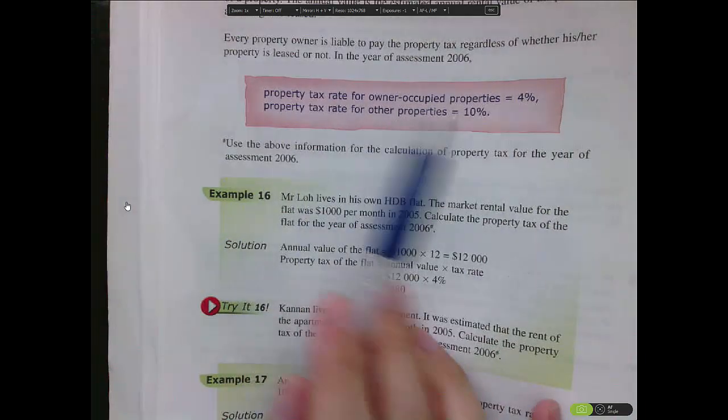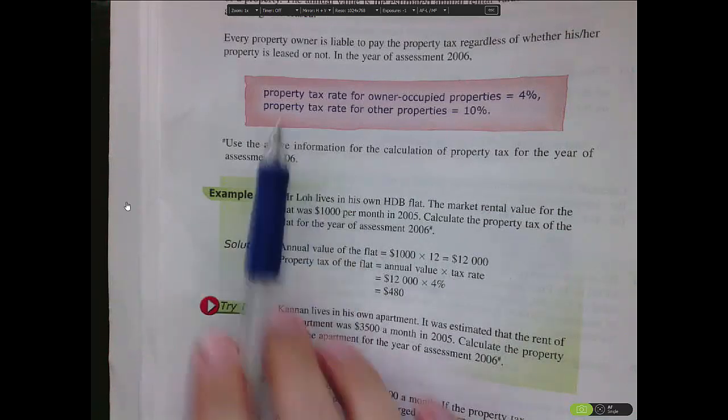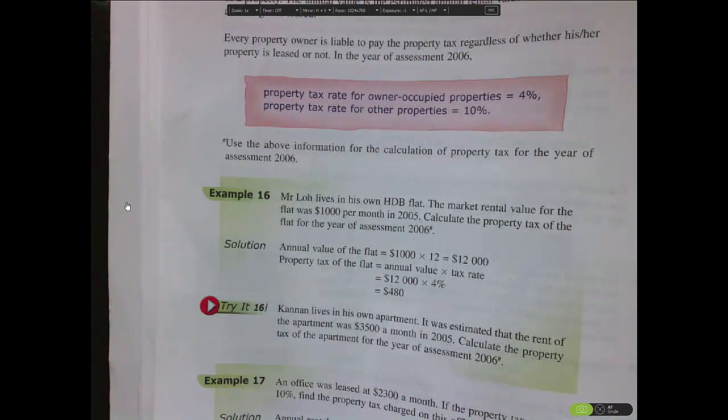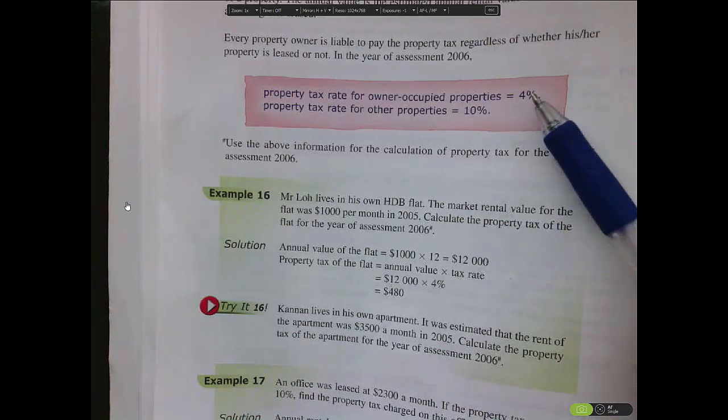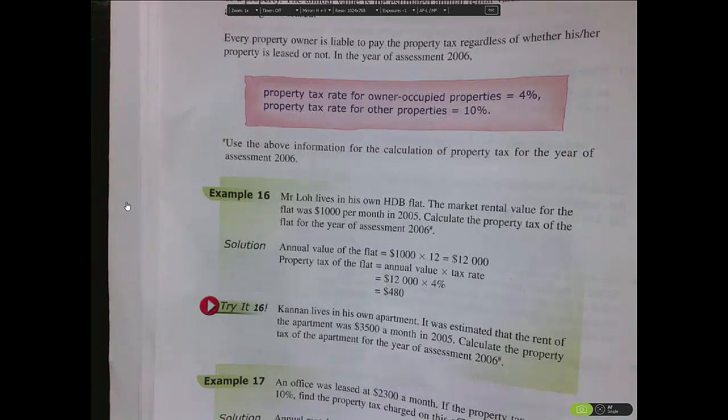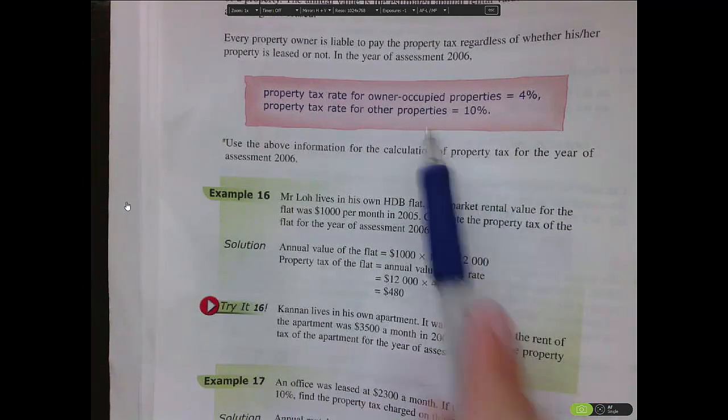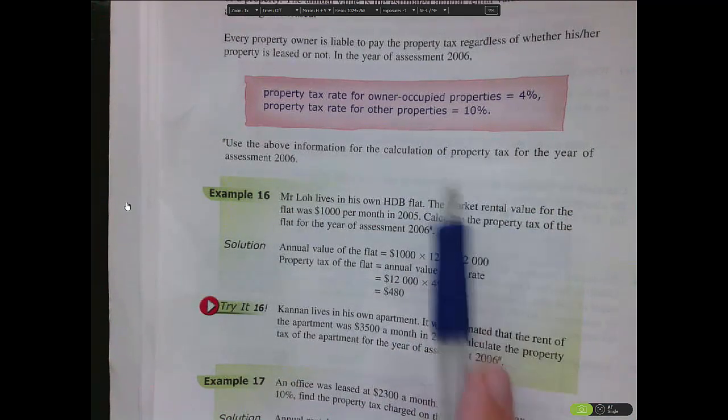Property tax for owner-occupied properties is 4%, and property tax for other properties is 10%. So basically, it works like this. Let's say I own a HDB flat and a bungalow. If I stay in the HDB flat, that means on my IC I have the HDB flat. They'll charge me 4% property tax on the HDB flat, and on the bungalow they'll charge me property tax of 10%.